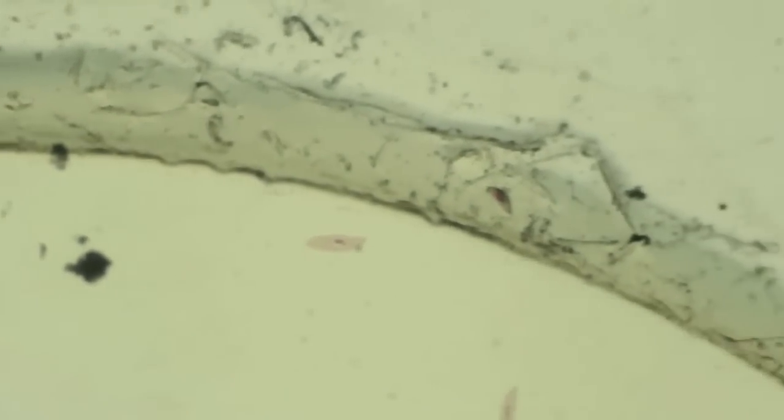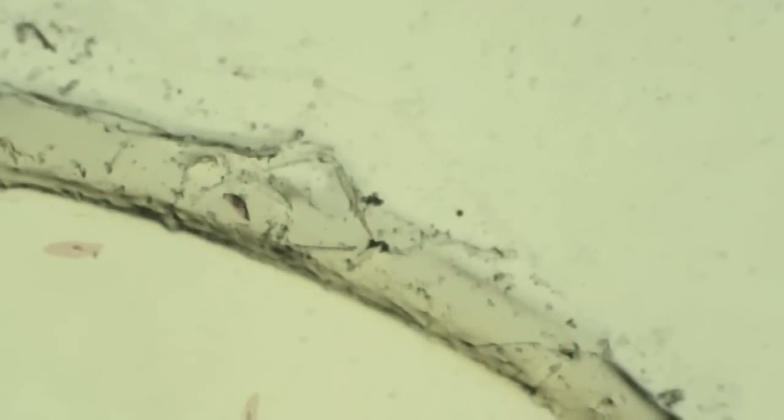So we're going to move across the slide, and there you can see a couple more paramecium, and now we're on the edge. We're going to move down, we're going to move across again, okay, down a bit, cross back over, down, over.